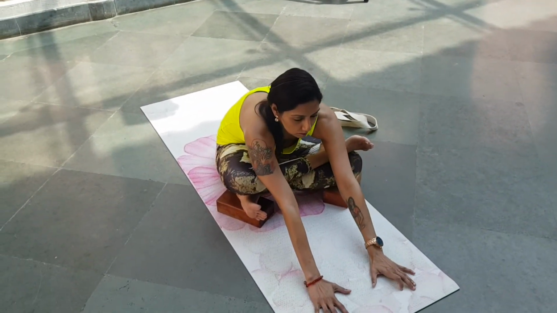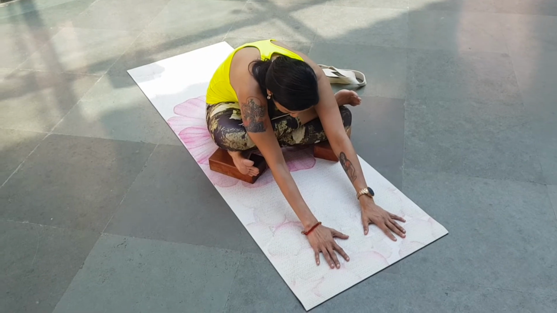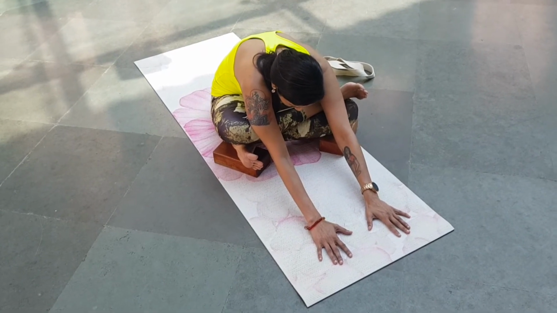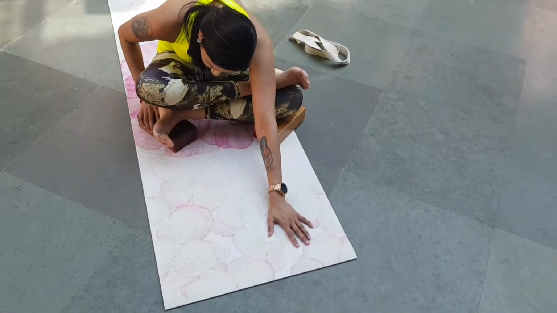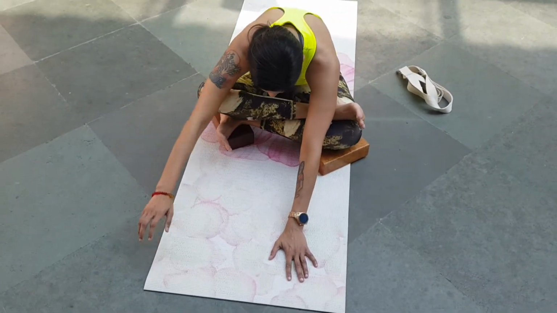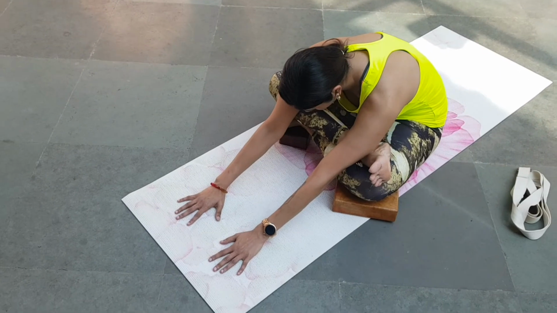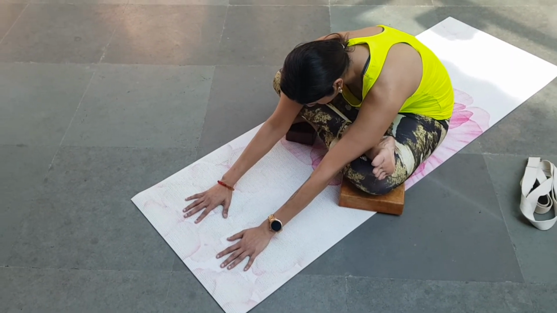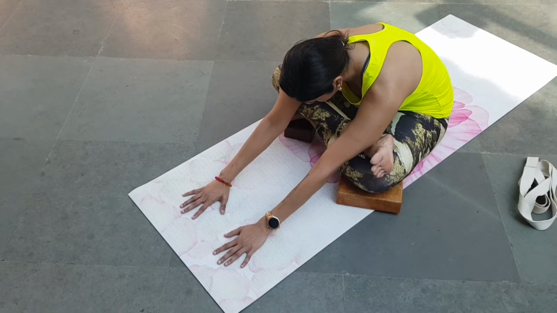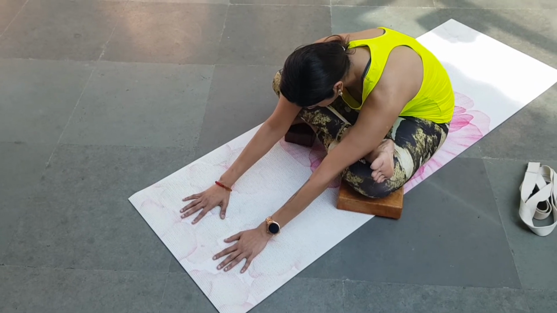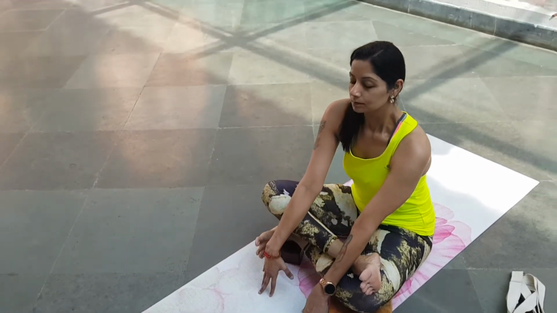This will give you a lot deeper stretch. And here, if you can slide your palms a little more ahead so that you feel that intensity a little more. Breathe in and breathe out throughout the practice.